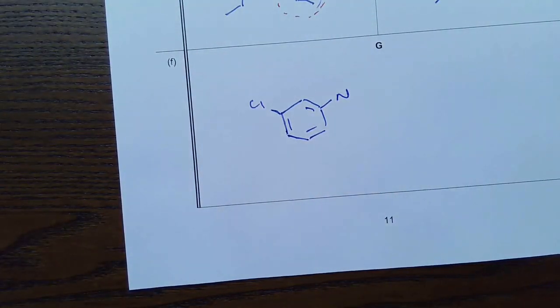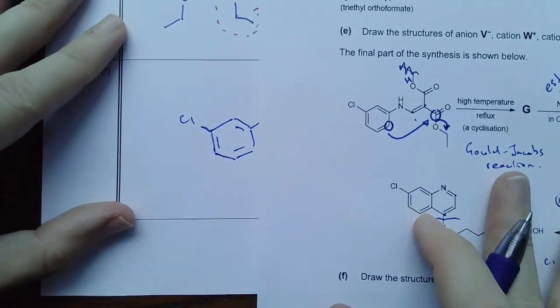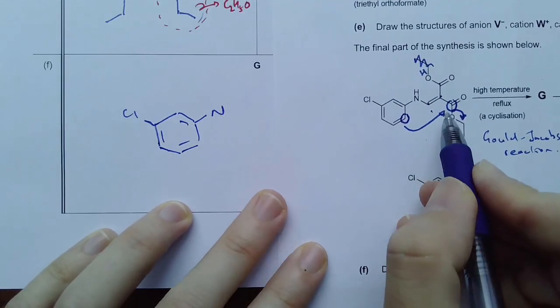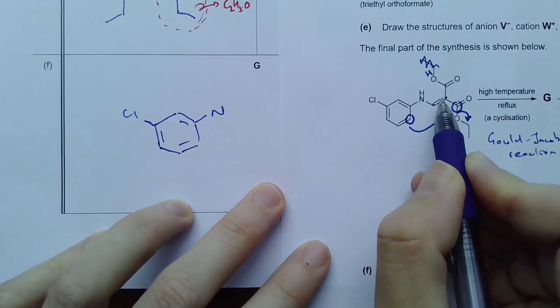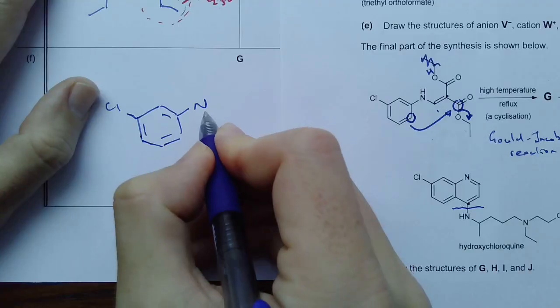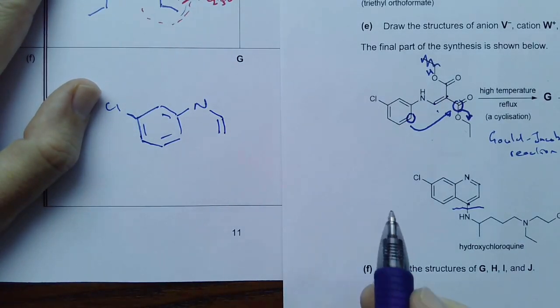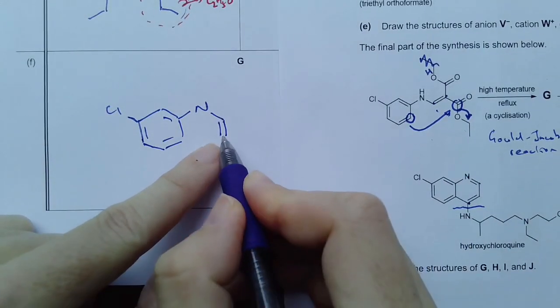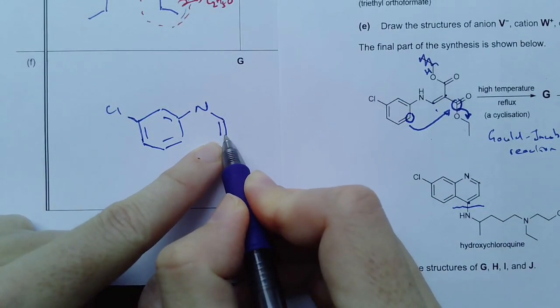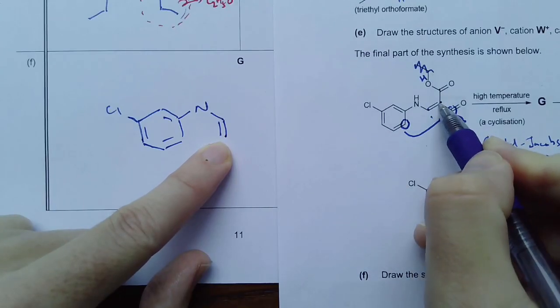so there's the N, and then I'm not doing anything to this double bond, so I'm going to keep that double bond as it is, like that. And then this carbon, again, really important to keep track of the carbons, is this carbon.